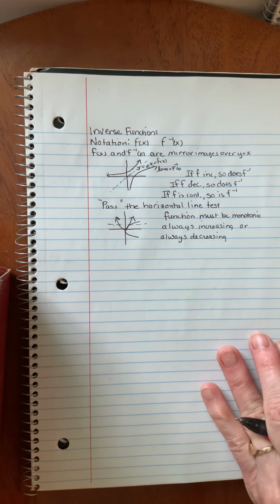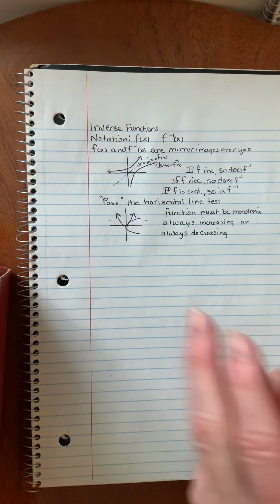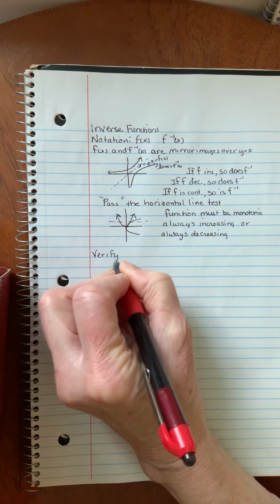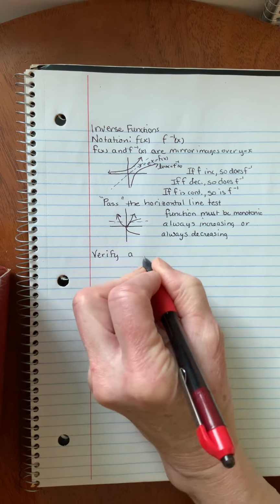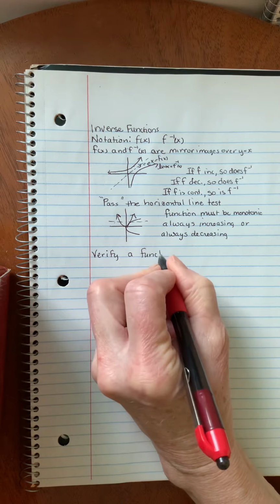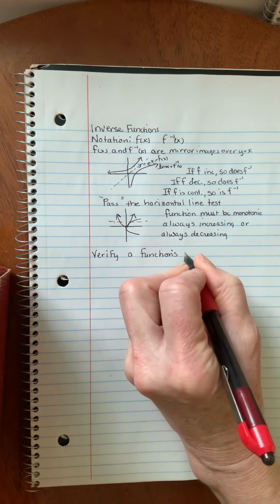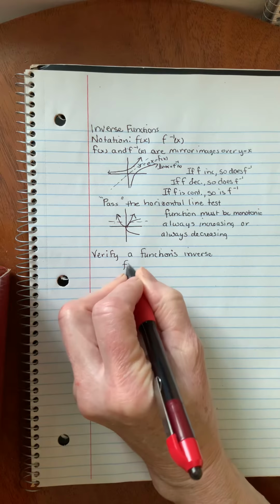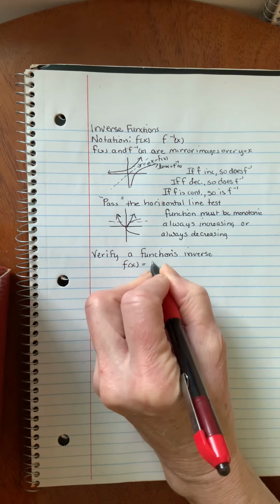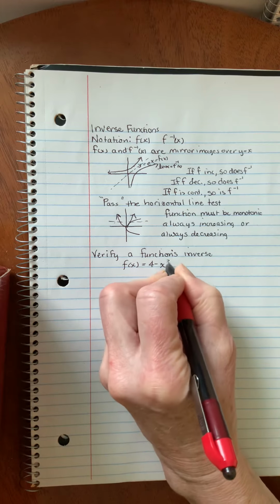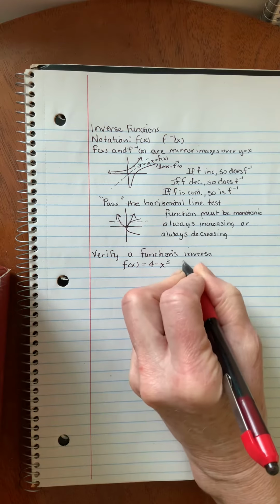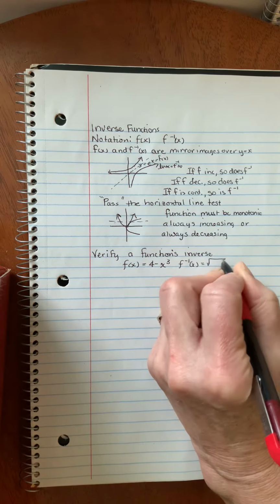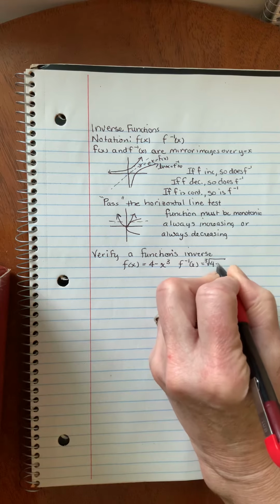Now let's show how we verify inverses. So let's verify a function's inverse. So let's say we've got f of x is equal to 4 minus x to the third, and my claim is that f inverse of x is the cube root of 4 minus x.